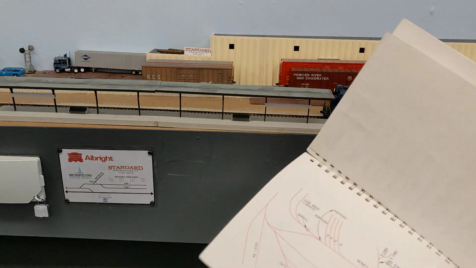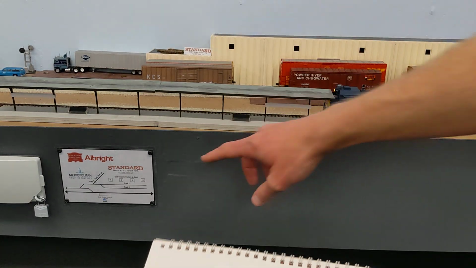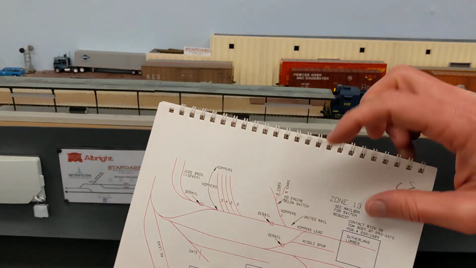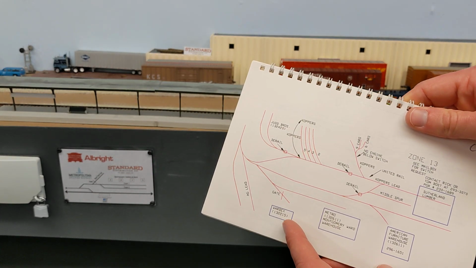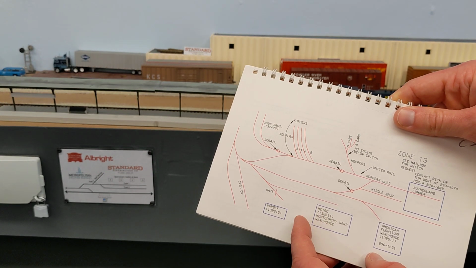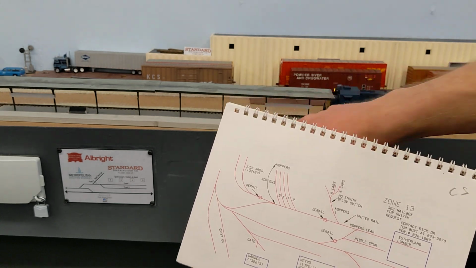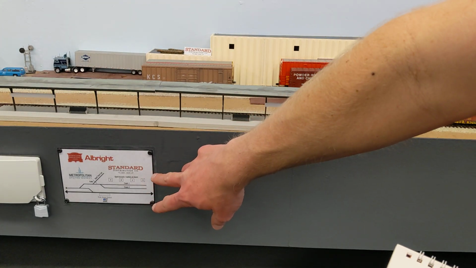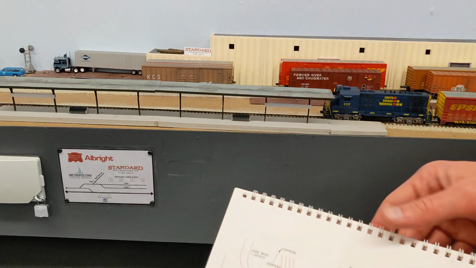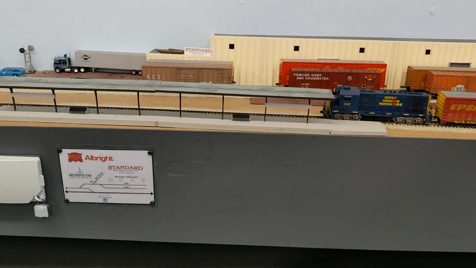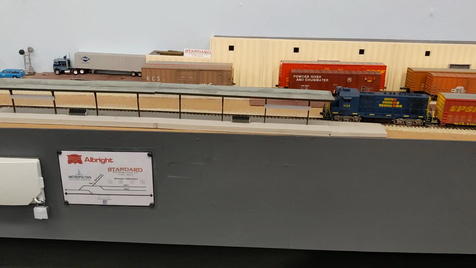So basically, what I did is I designed this a little bit based on these, so that I have the name of the industry. I usually will put a box or something showing where the industry is, and then obviously you want the track. Those are some of the important things when you're switching. So I just wanted to show that to you.